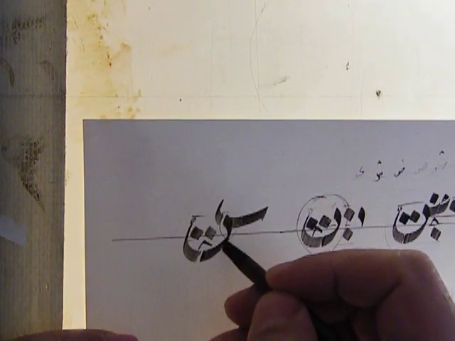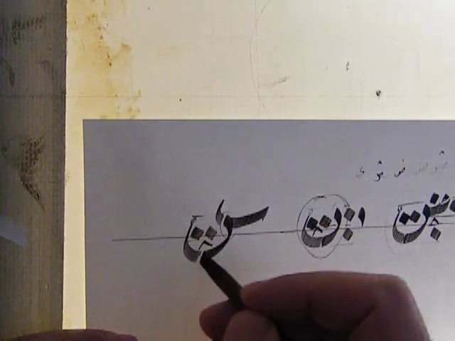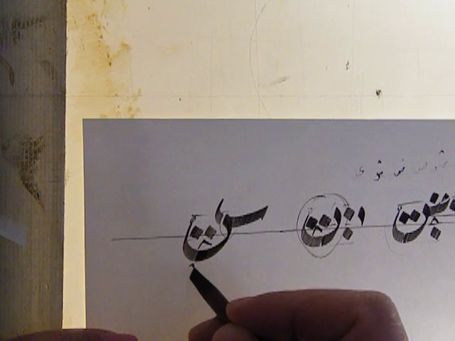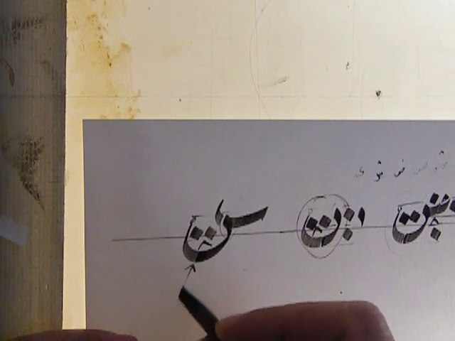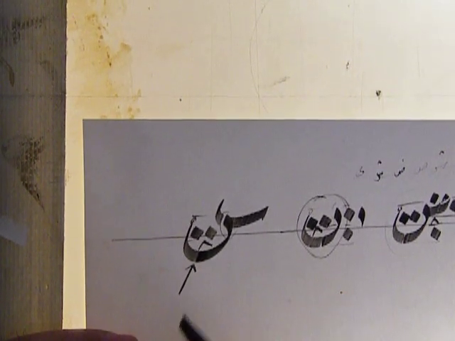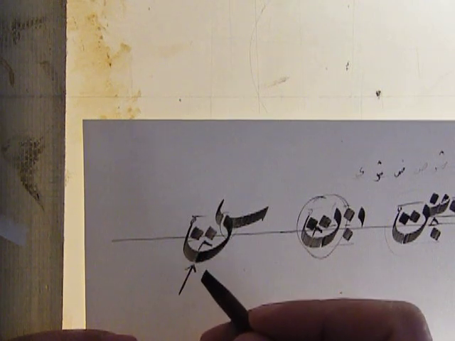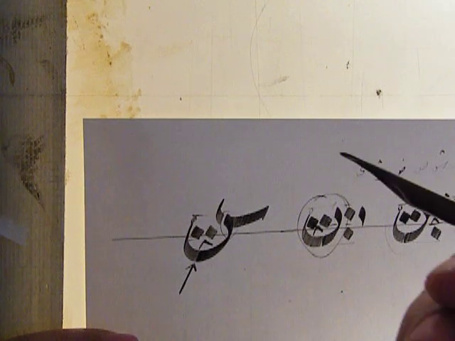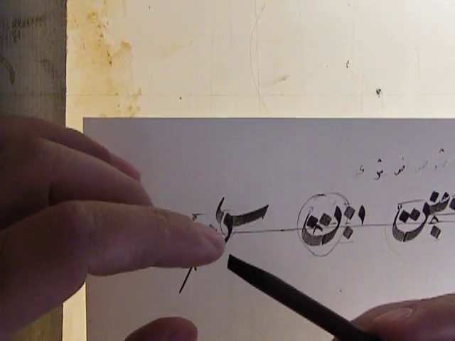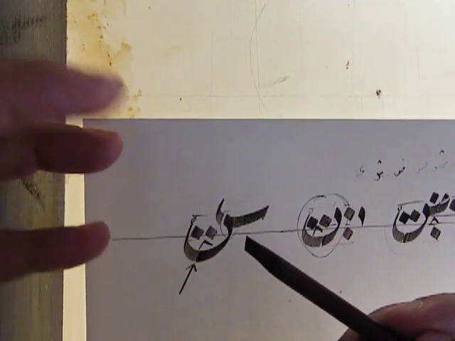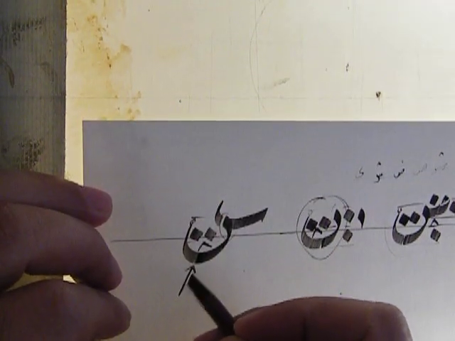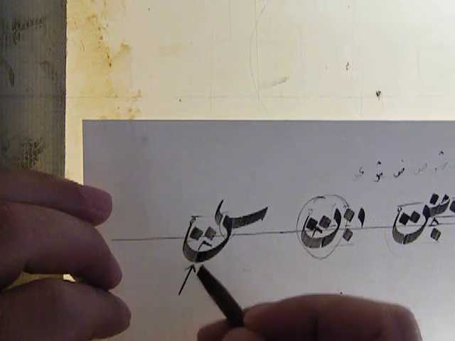If you notice, this is thinner than this one, and the heaviest part, which is here, the center of the thickness that you can see for the pen that you use for writing appears here, which is on this part.